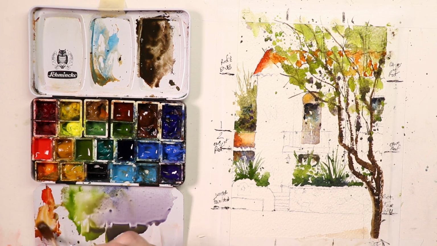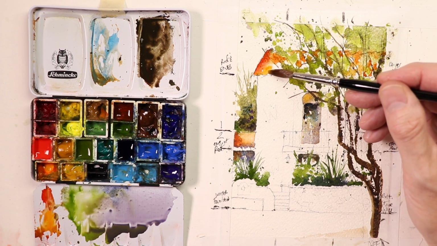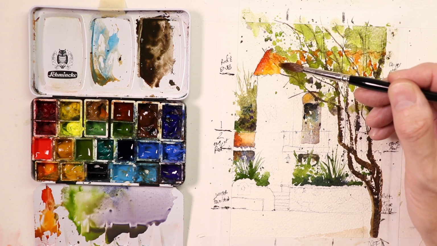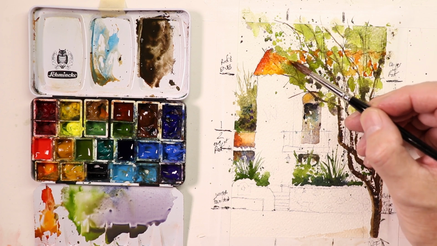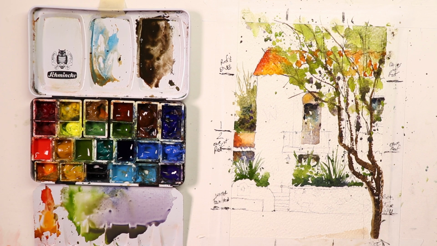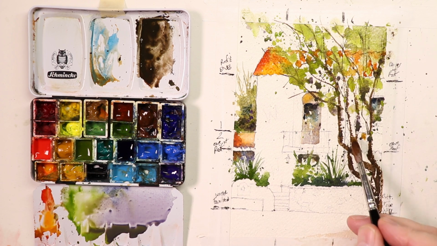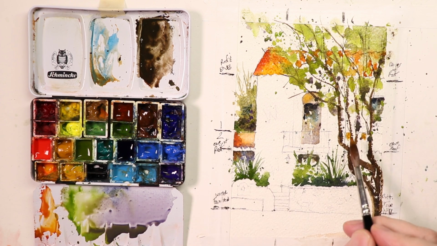Now, since this is out in the open where there's no branches and things, we have to be a little more conscientious on how we paint that. So we're going to get some good detail there. And there's some more roof over here too. Let's make sure we put that in.